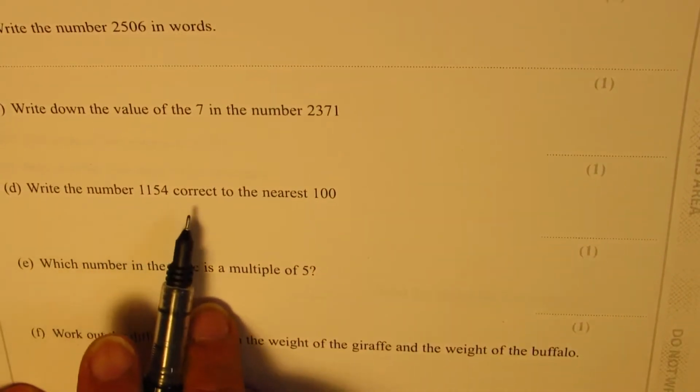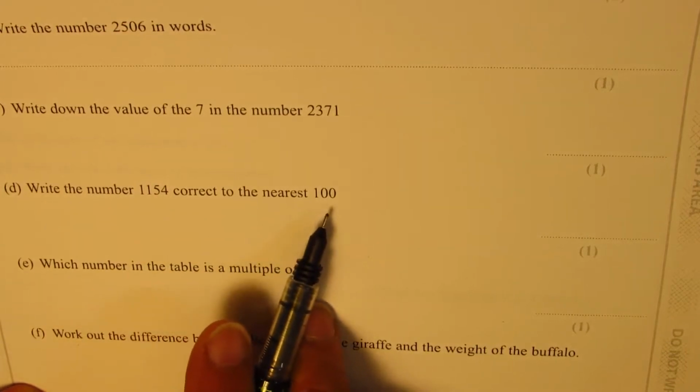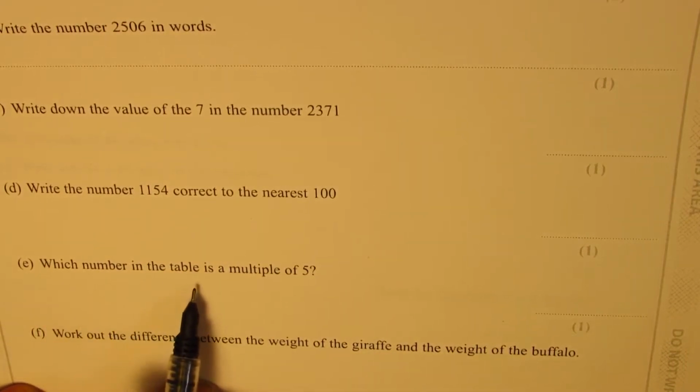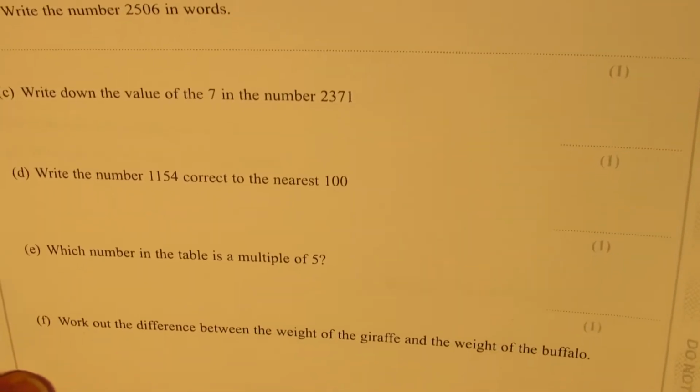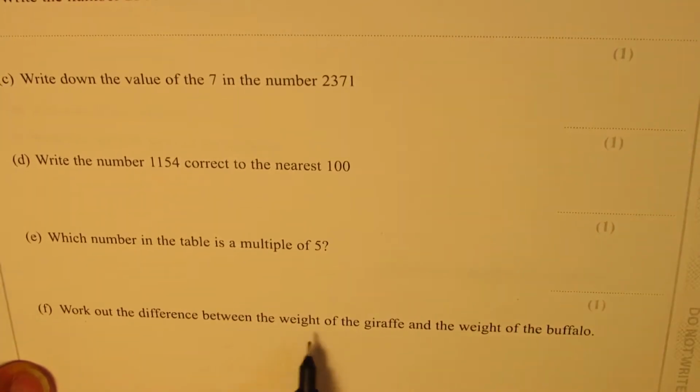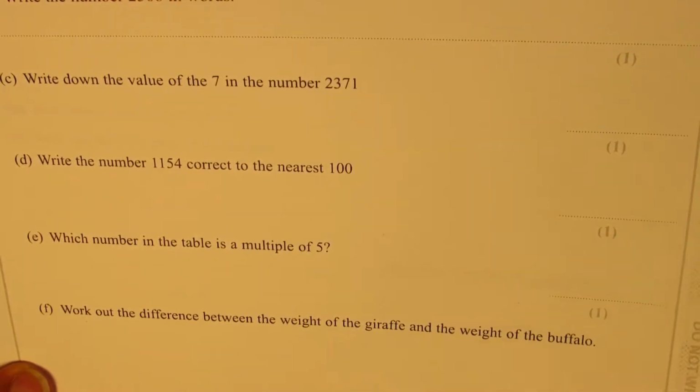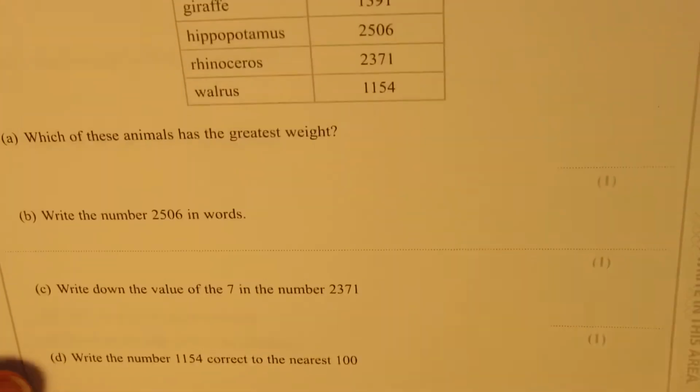Write the number 1154 correct to the nearest 100. Which number in the table is a multiple of 5? And then the last question here is, work out the difference between the weight of giraffe and the weight of buffalo. So let's answer these questions one by one.